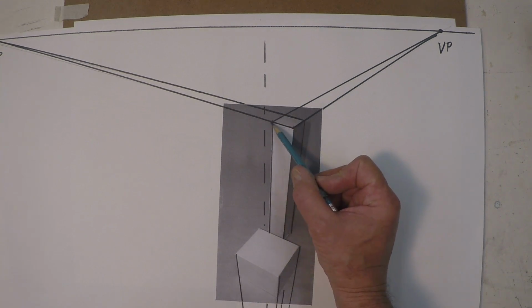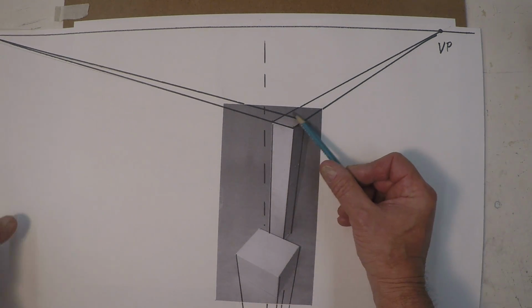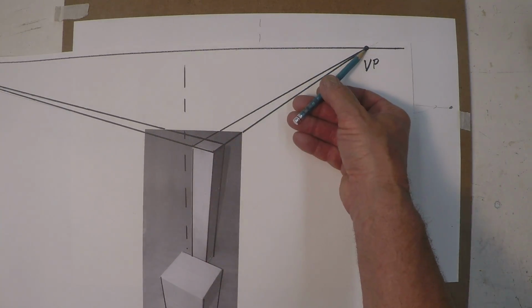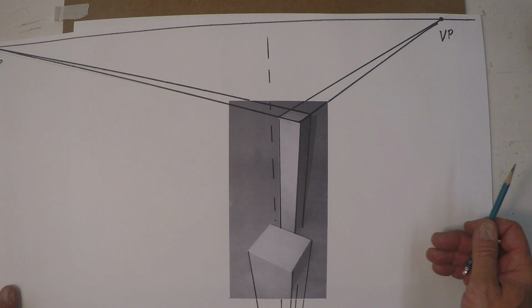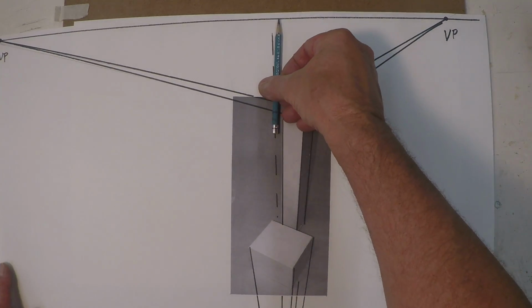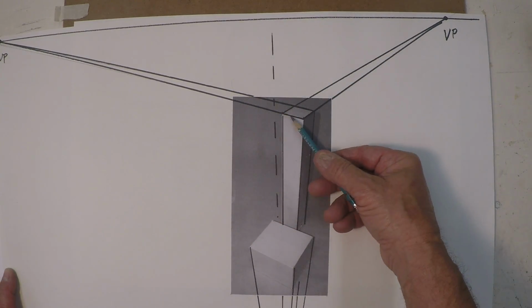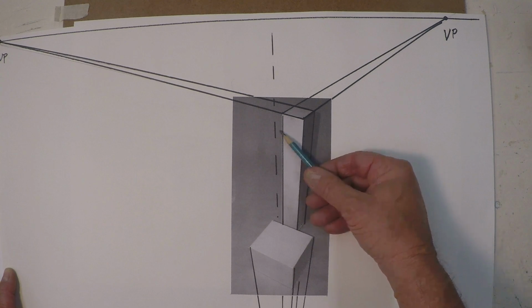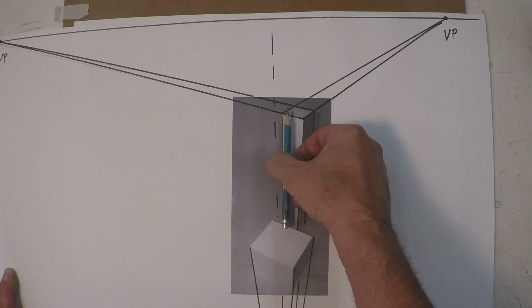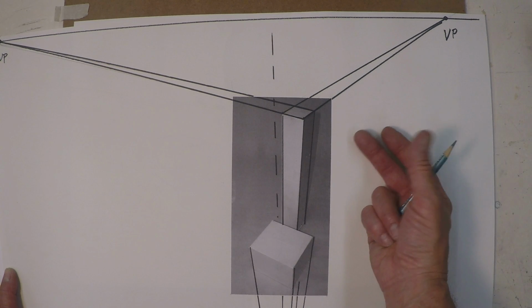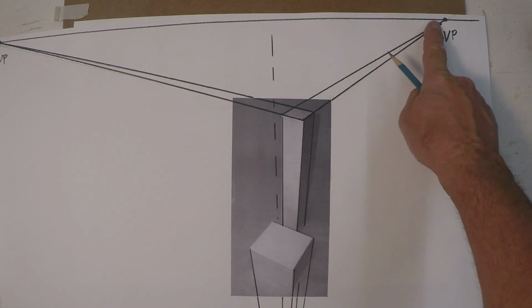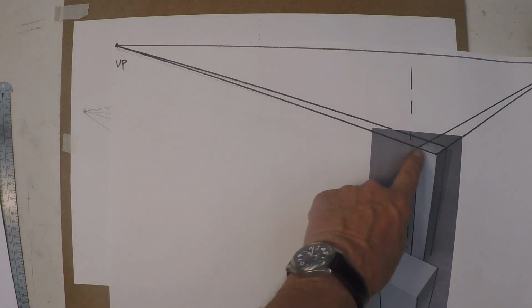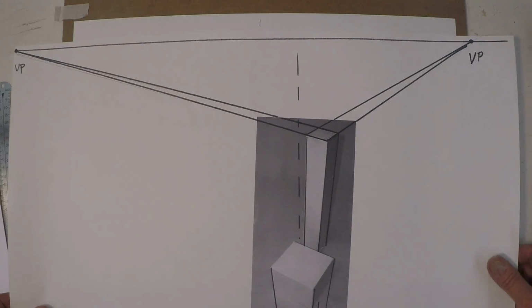First is take this one, follow these lines up this way to the vanishing point, and then these two this way to the vanishing point. Then if you make a perpendicular line, you'll see that this is on an angle, so this is off to the right of the center. And you can tell because you're closer to this vanishing point than you are to this one. So that makes sense.